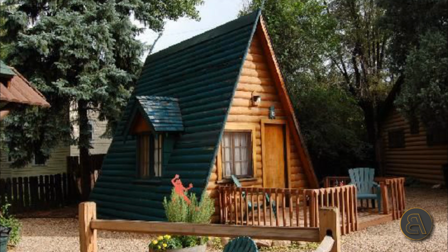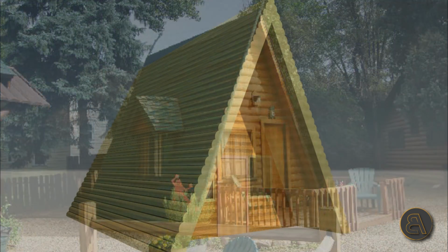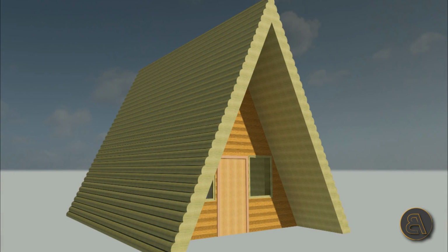So I thought it would be a good time to do this topic. I saw this small micro log cabin, and I thought it would be cool to try to model it in Revit. Mostly I'm going to be talking about how to get the log effect on the walls and on the roof, but I'm also going to be modeling the basic elements of this micro cabin.